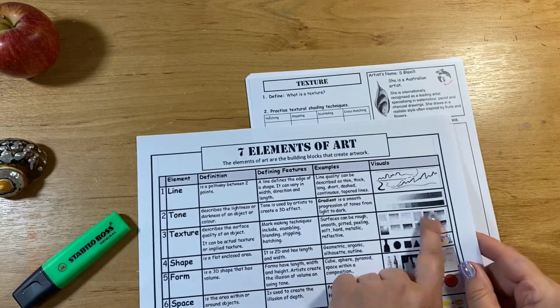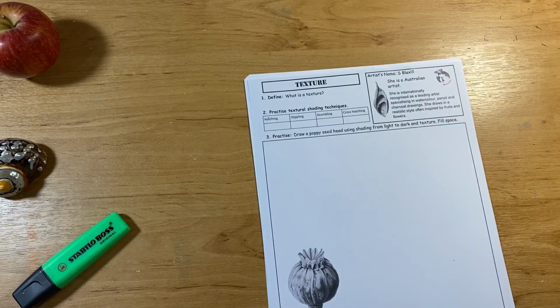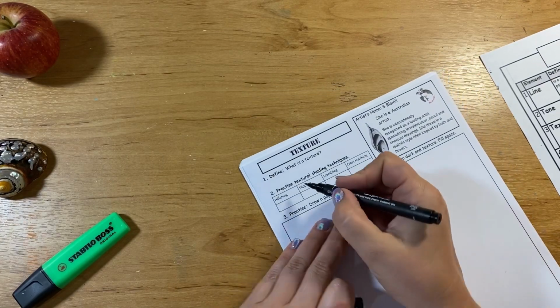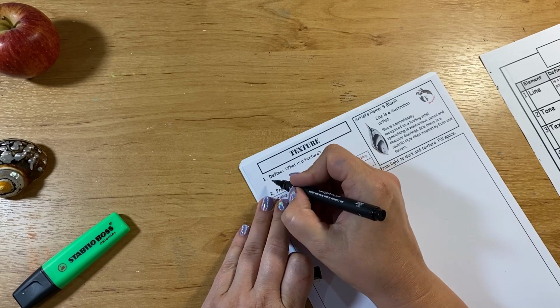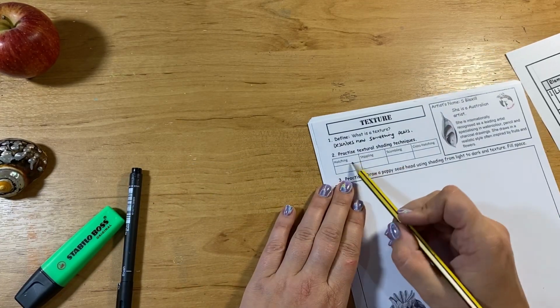Okay, so here are just some examples of some of the drawing techniques we are going to use today. So the first thing, as always, we are going to write down the texture definition. Okay, so we should have learnt these in class.